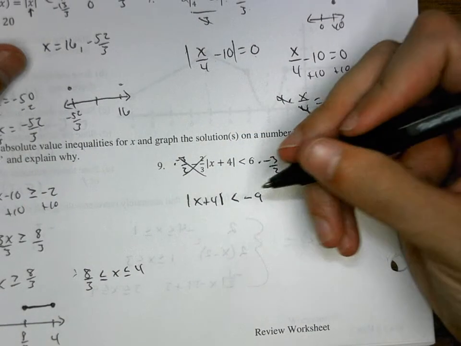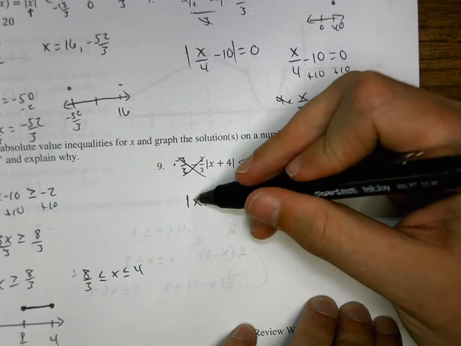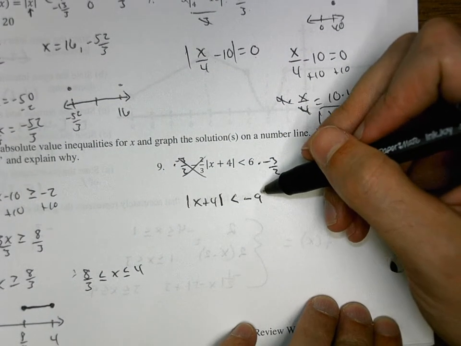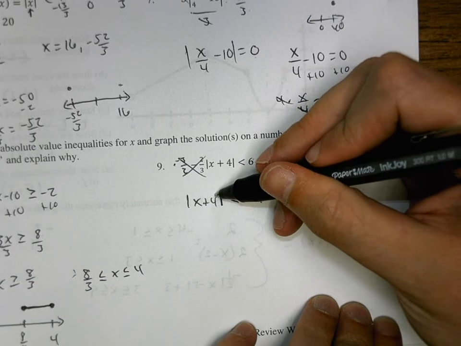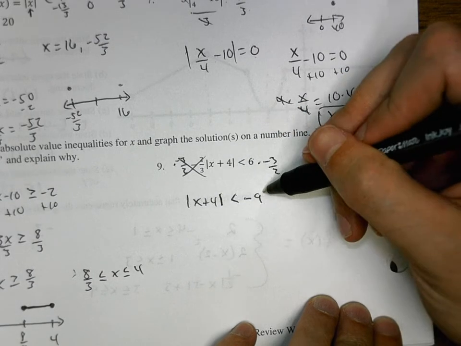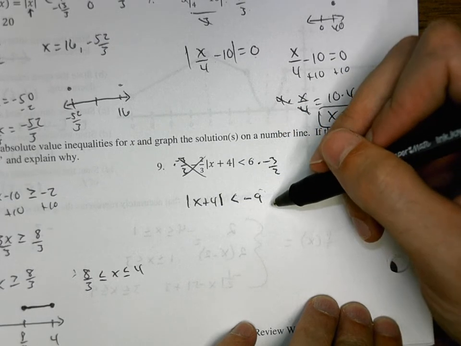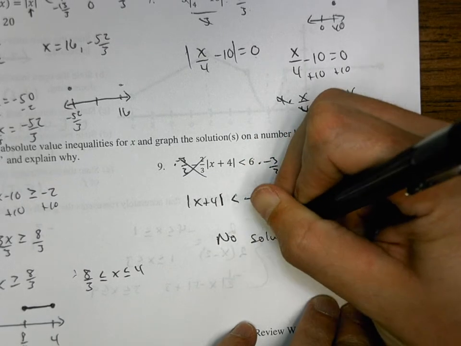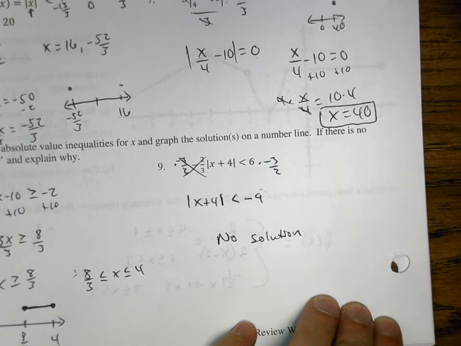And here's a little situation. We have the absolute value of a number is less than something negative. But we know that absolute value must always be a positive number, so therefore this will never be less than negative 9. So this would be no solution. And you would not have to graph it.